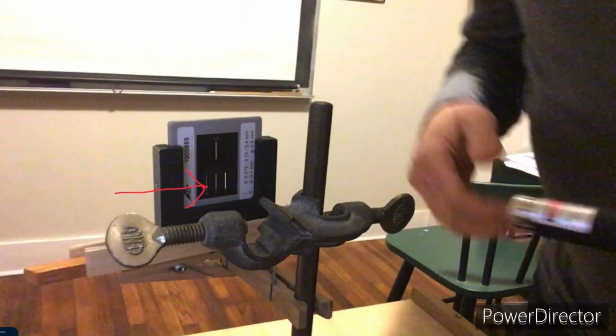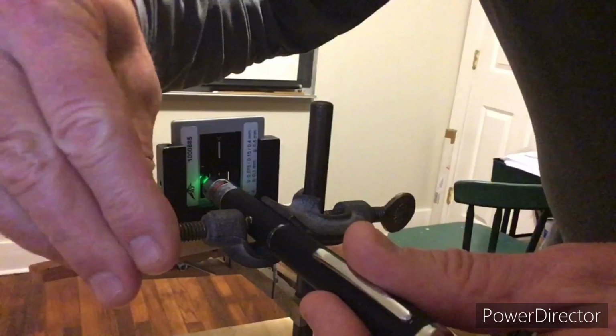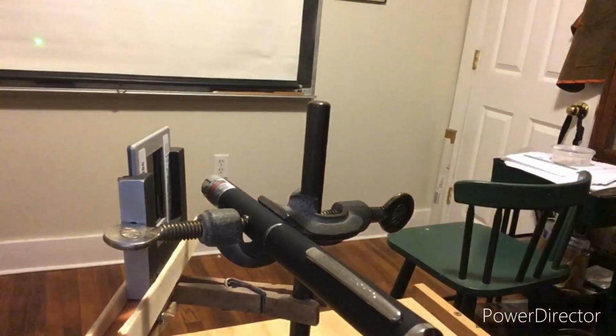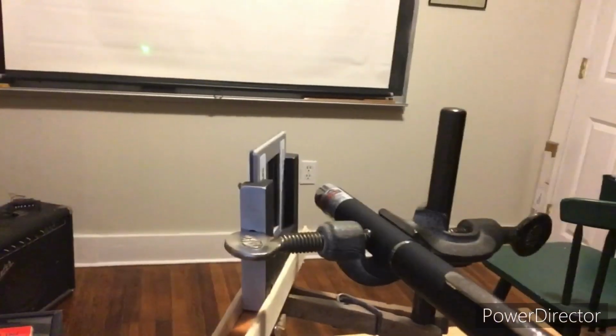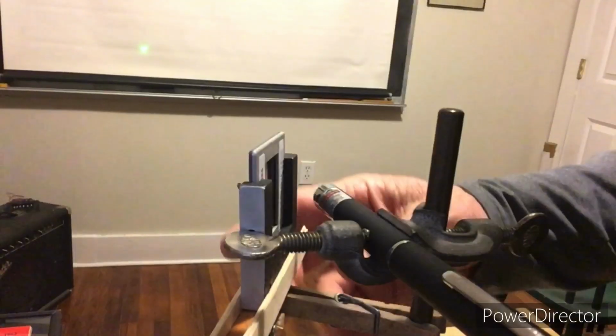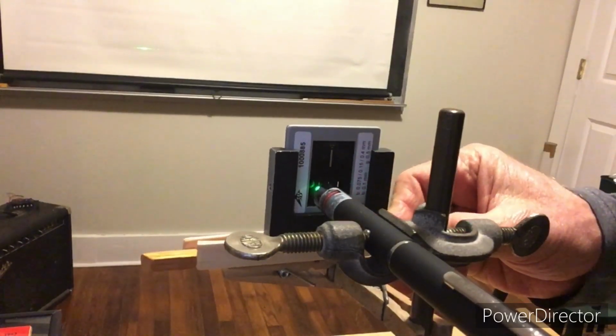Here's our setup, and there's the 35 millimeter slide I was telling you about. We're going to be using the first slit on that slide that's marked with a red arrow. That's 0.075 millimeters wide. I'll put in the laser and turn it on, and I'll move the slide out of the way, and you'll see it's just a blob of green light on the screen. And I'll turn the lights off, and you can see it's just a blob of green light. Now I'll move the slide in front and shine the laser through that first slit.